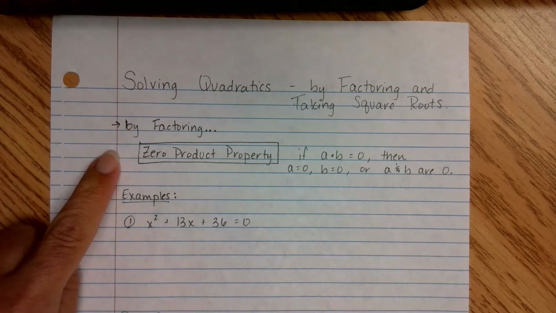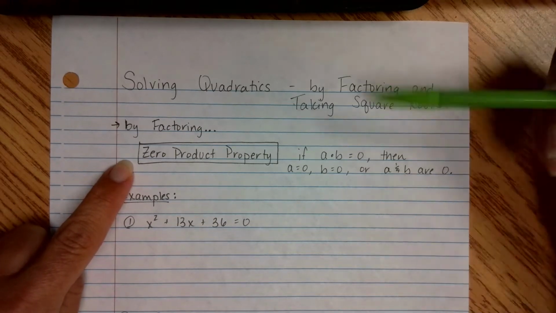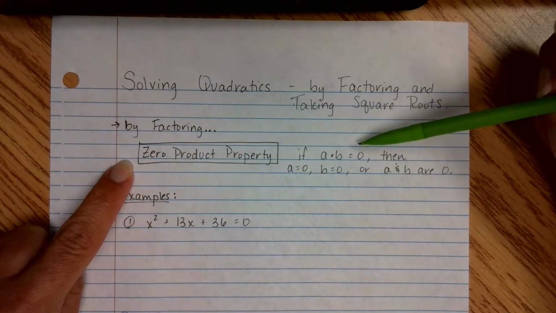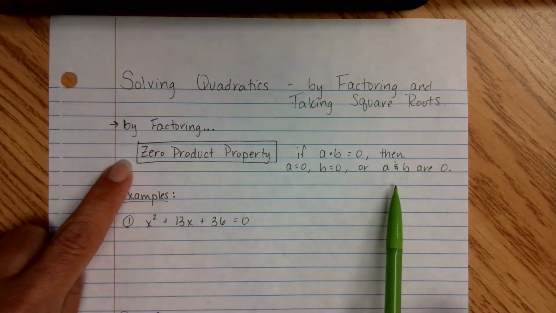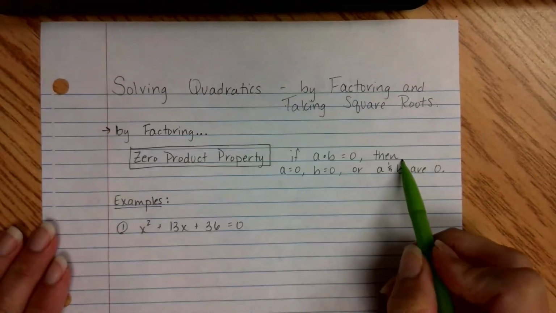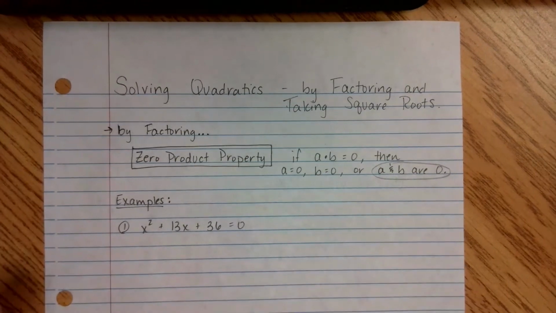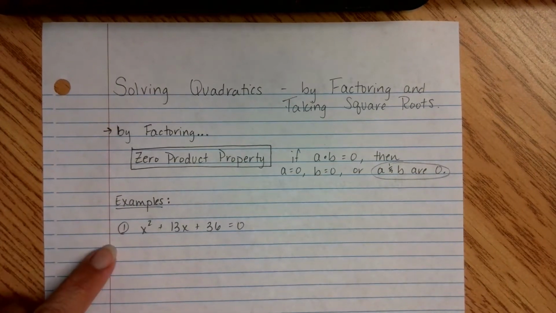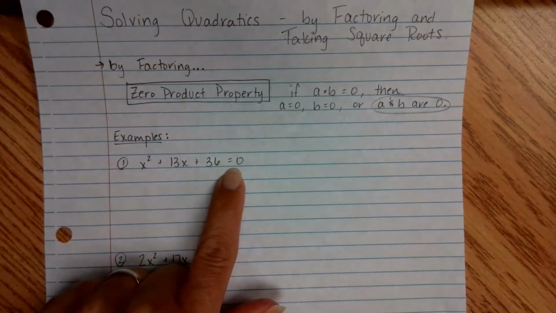When we're solving by factoring, it's important to take into account the zero product property. So the zero product property says that if A times B equals 0, multiplying two things, their product is 0, then either A is 0, or B is 0, or both A and B are 0. So for our factoring problems, we're going to take the assumption that A and B are both 0, and then help us find values. So in order to solve by factoring, we have to factor first, but you do need your equations set equal to 0.